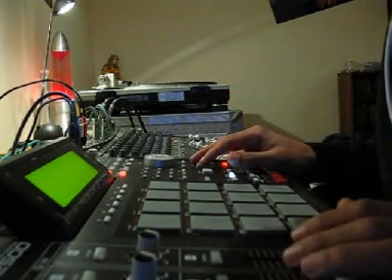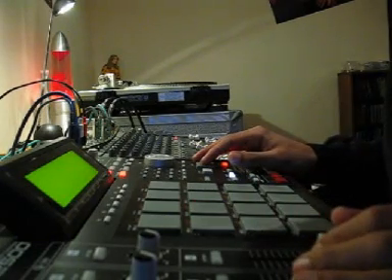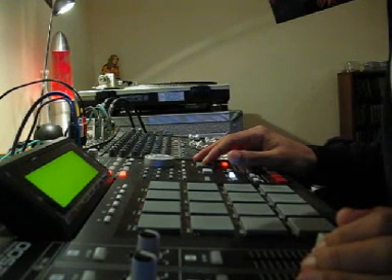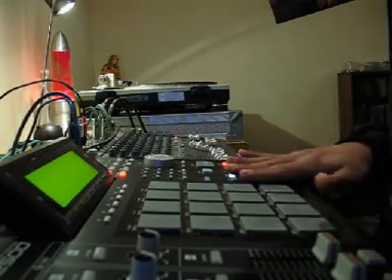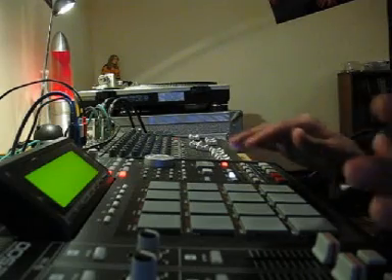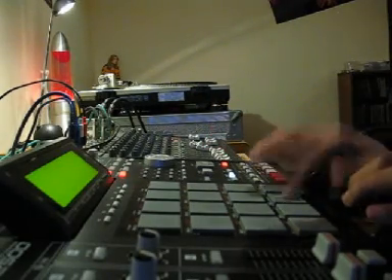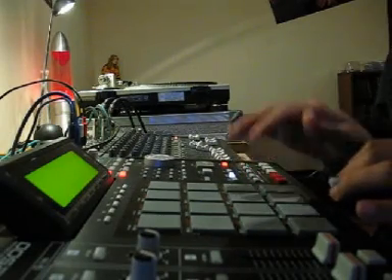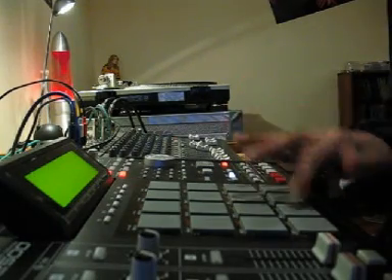I just sampled a little piece of a record that I had. It goes like this. Okay, so I just chopped that up into 8 equal pieces, so I could play it across here, and I assigned them each to a pad, so I could play the whole thing over like this. Okay, so each one has its own piece.